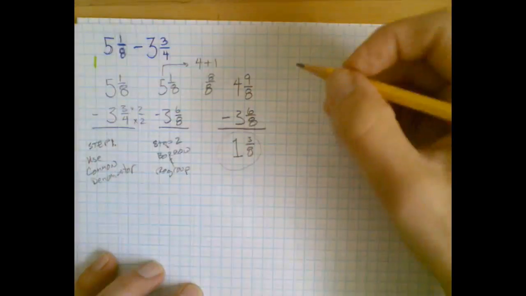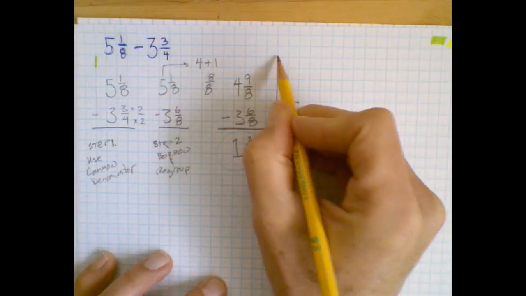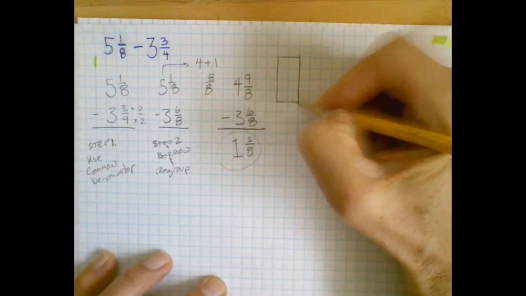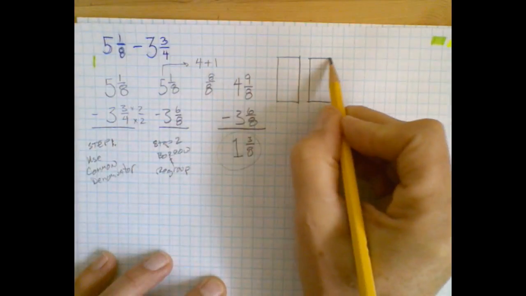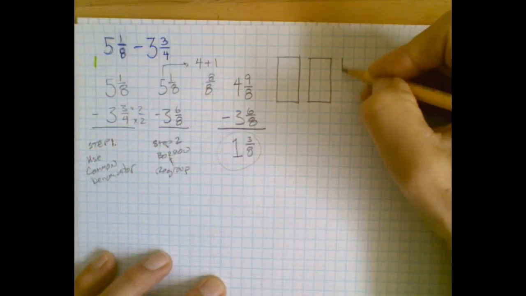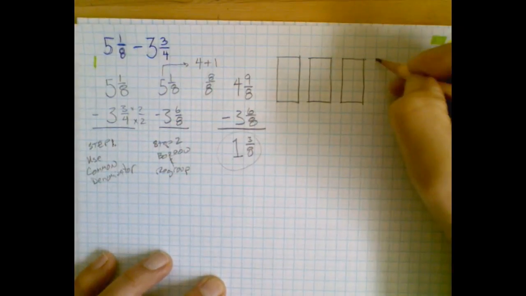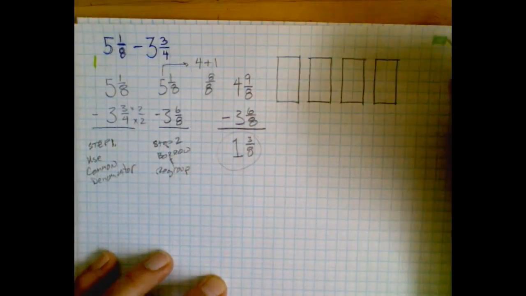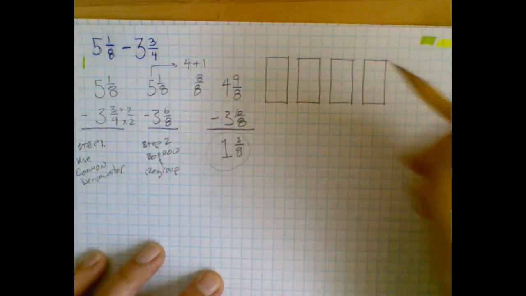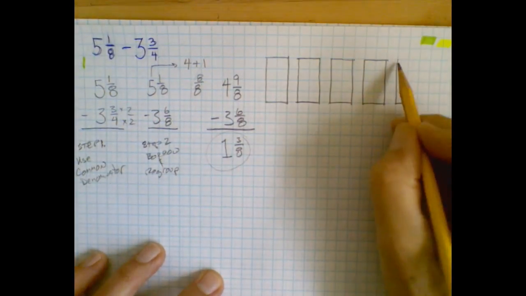So what does this look like visually? Well, I'm going to draw some figures to represent 1. I'm going to call this right here 1. How many of these do you need? My original problem had 5 and 1/8. As I'm drawing this, I'm hoping you realize why I'm choosing to make my drawings look exactly like this. Those of you seeing the number of squares: there's 1, 2, 3, 4, 5. So there's the 5 part.